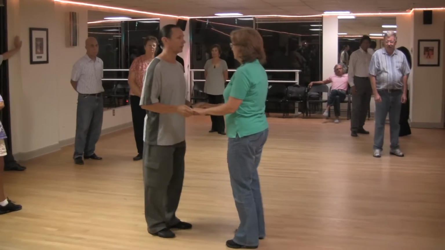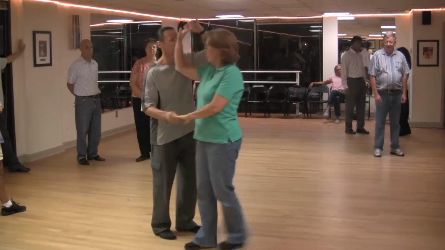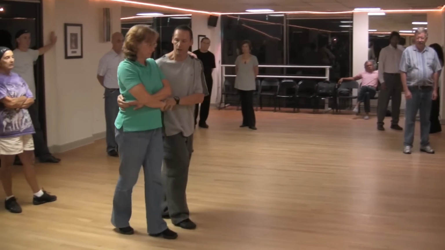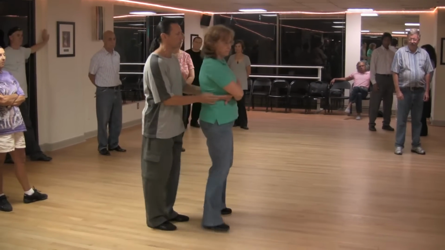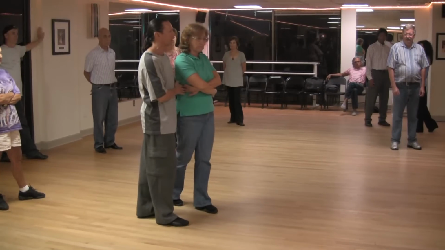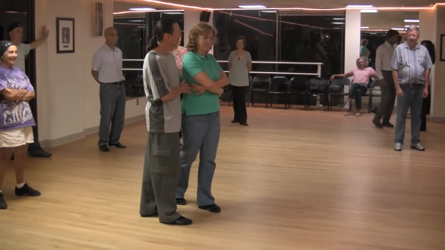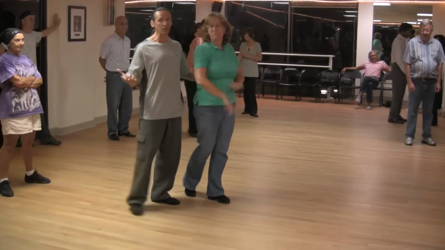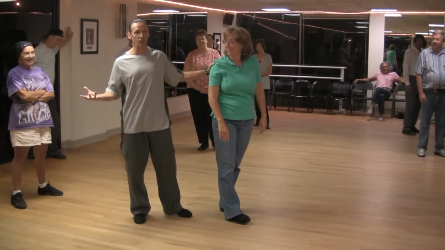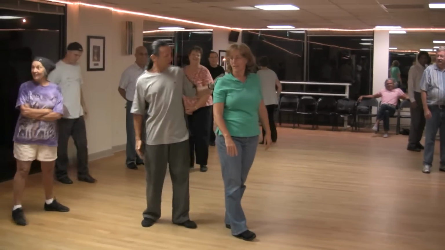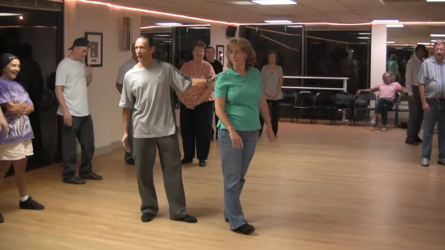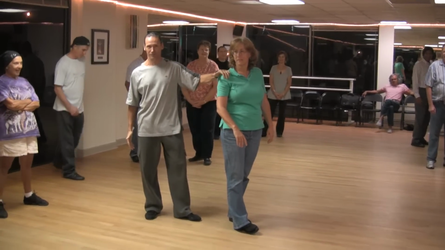1, 2, 3, 1, 2, 3, rock, step, 1, 2, 3. And even if she tried to come out, believe me, she's not. Not with me. And I'm not squeezing her either. I'm not squeezing her at all. This is how I'm touching her. This lightly. That's how I touch her. I do not grab her to lead her.